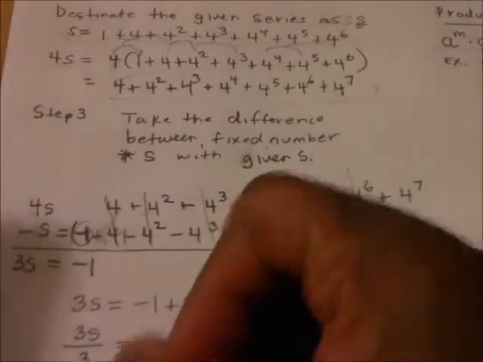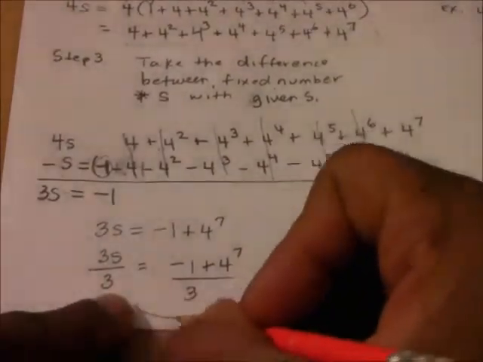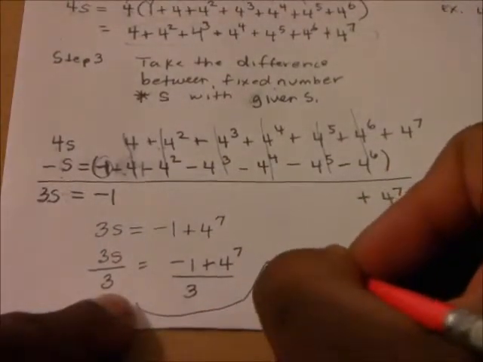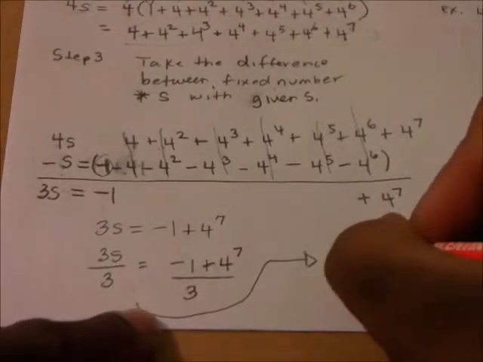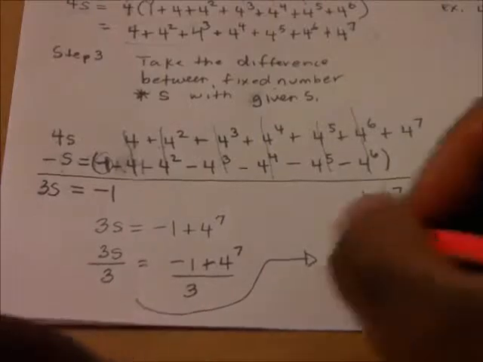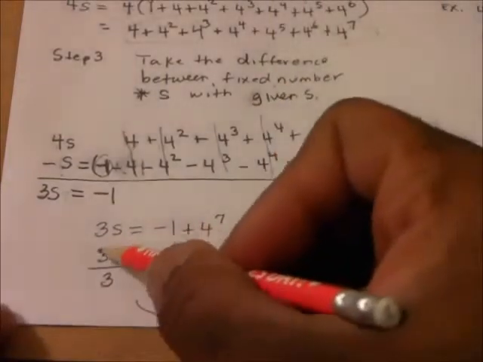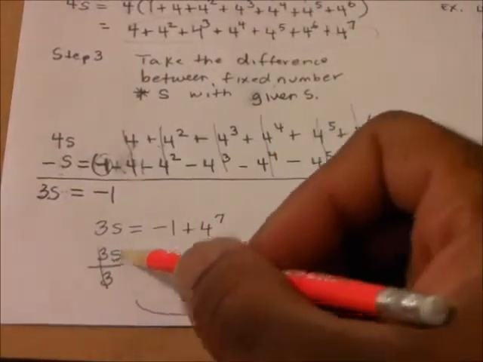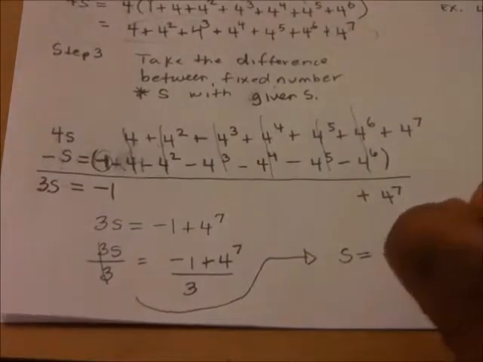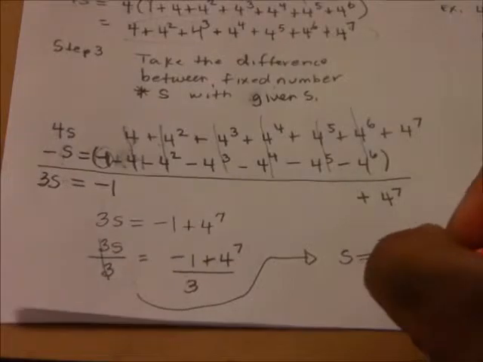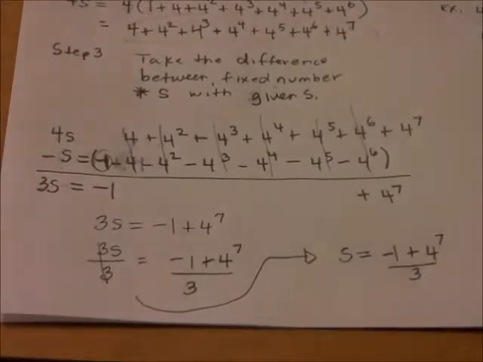I'm going to make a little loop here so that you can see where I'm going. I'm going to write this as s, so they cancel out. So you have s equals negative 1 plus 4 to the 7 over 3. We're not quite done yet.